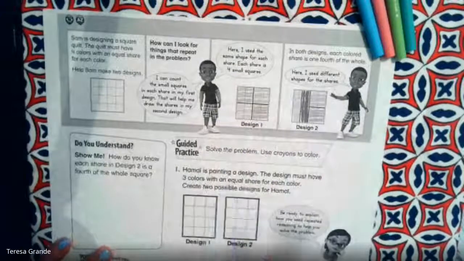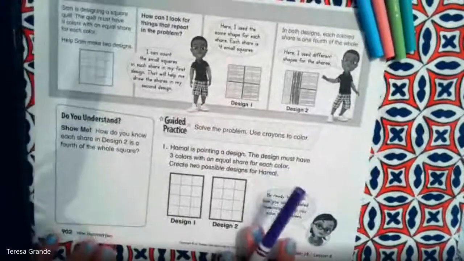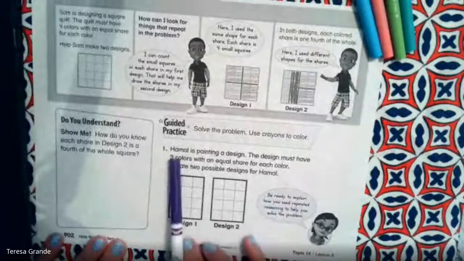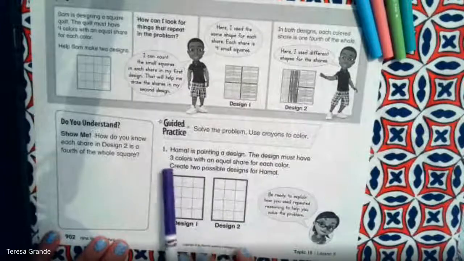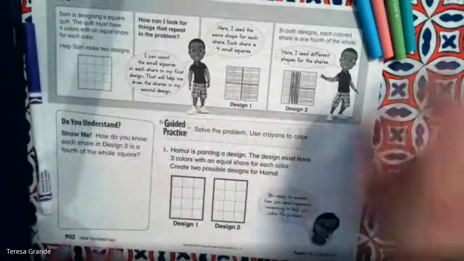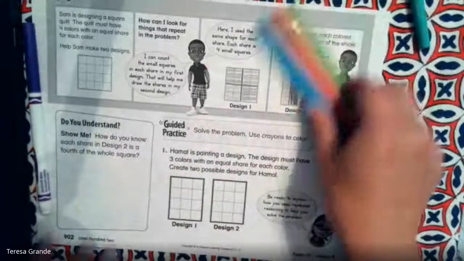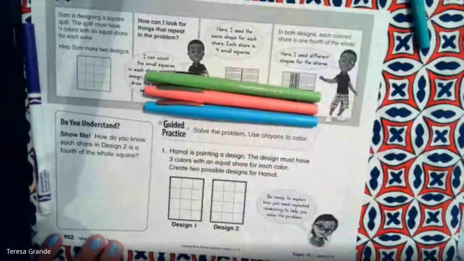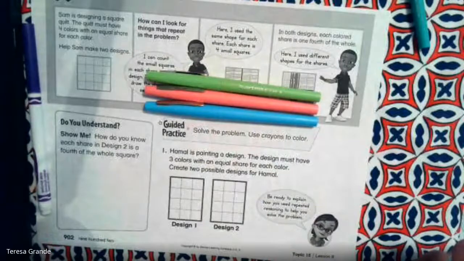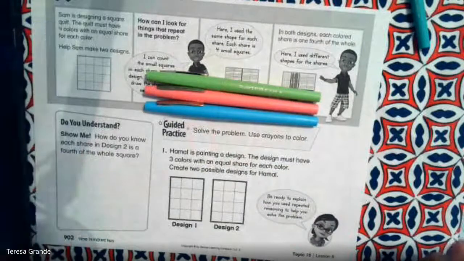Then here we are. Now we're going to use color to do these. And Hamal is painting a design. The design must have 3 colors with an equal share of each color. So for this one, let's use blue, pink, and green. Okay, so we have 3 colors. For each color, create 2 possible designs for Hamal.